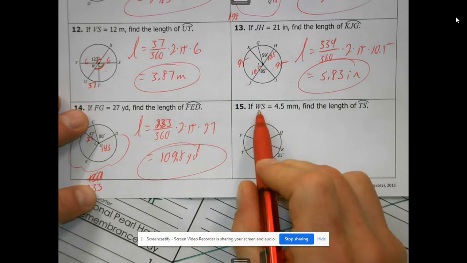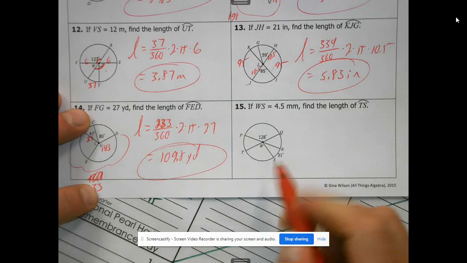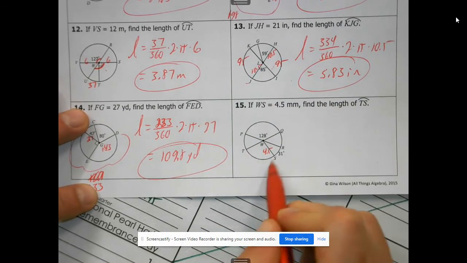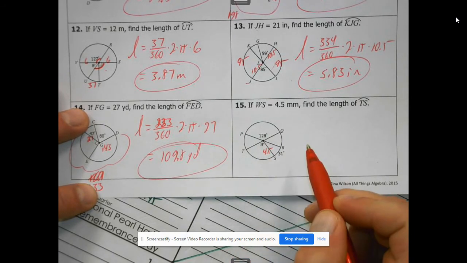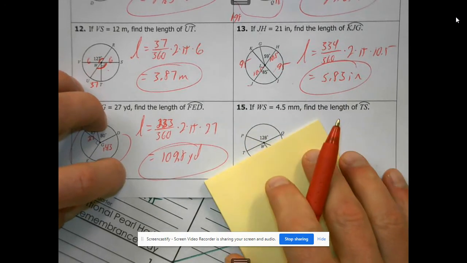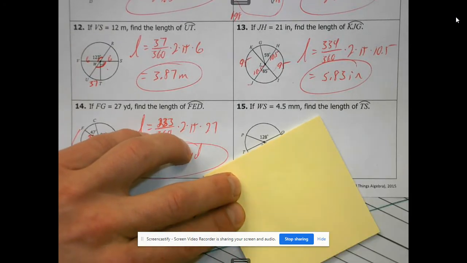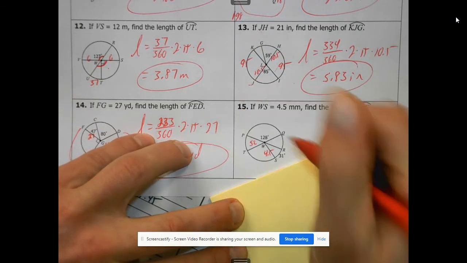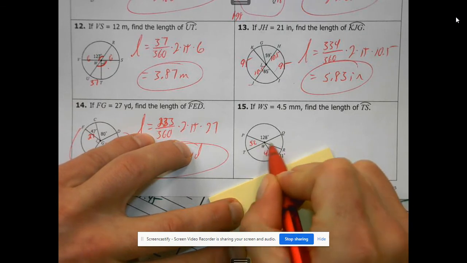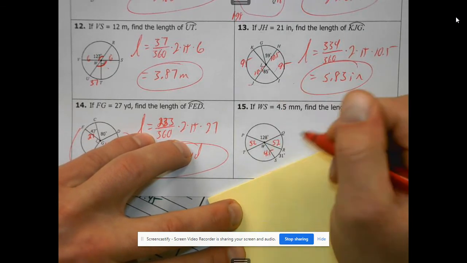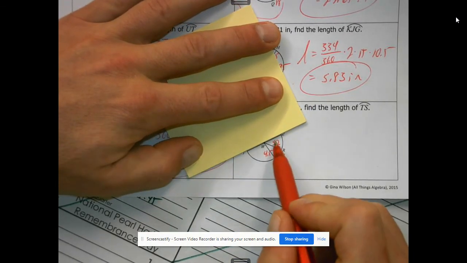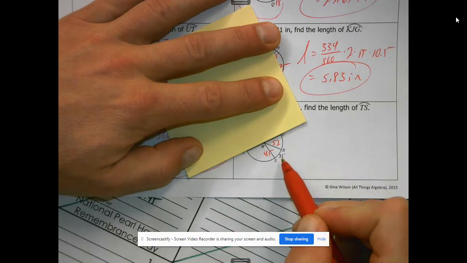Last one, W to S. That is a radius. So your radius is 4.5. Find length to TS, this guy right here. All right, we got a little bit of work here. Let's fill in some pieces. There's a 180 right there. So 180 minus 128, 52. These guys are vertical angles. He's also 52. That guy's 31. Straight line, 180. You got 52 of it here, 31 of it here.